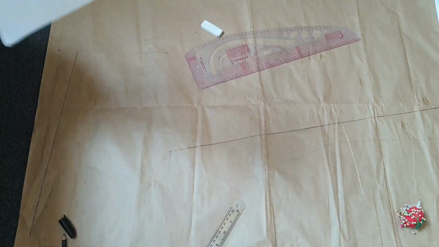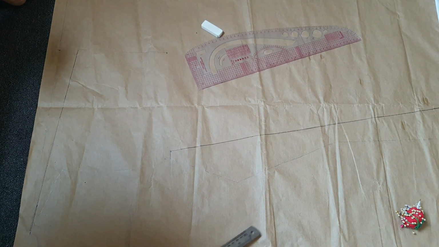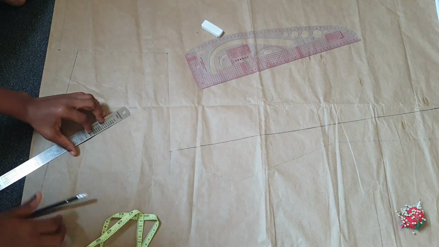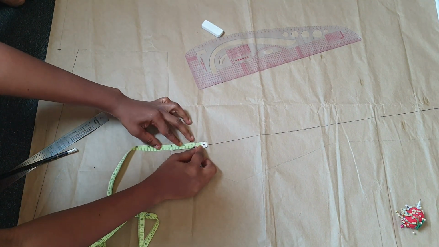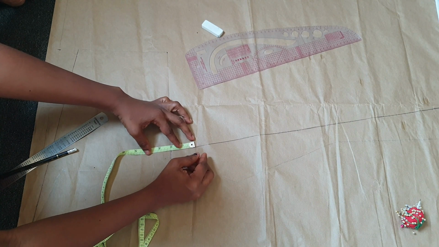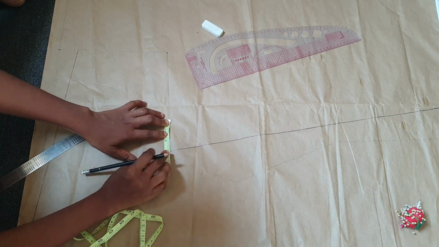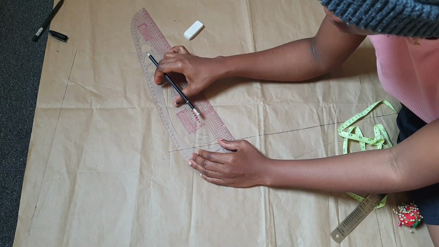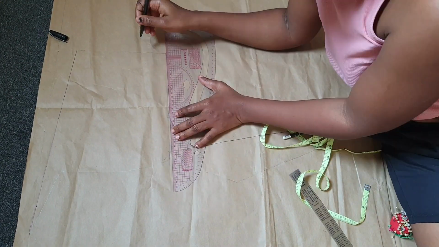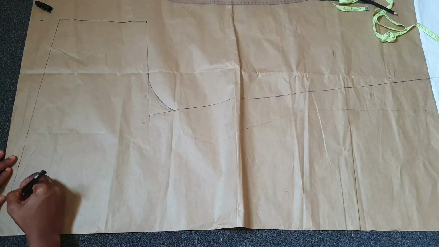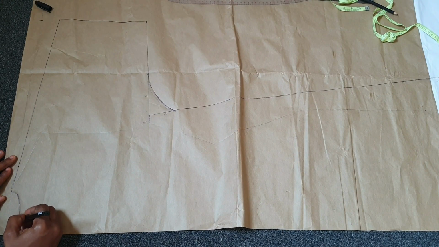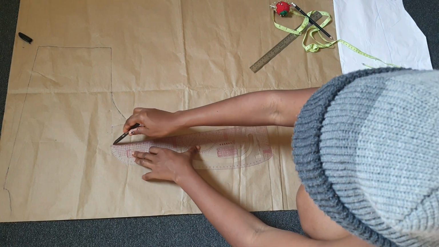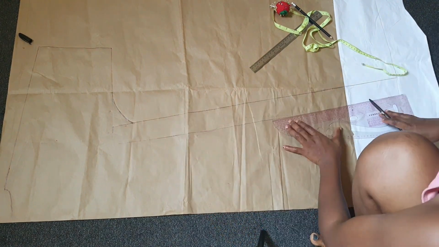Next, I extended the armhole depth line down to my sleeve length. From the armhole depth line, I went down 2 inches, while on the sleeve line I went in 3 inches. Then I created a curve to unite the sleeve and the body together. Almost done with the back pattern. So next I created my slash lines. I just eyeballed the measurement of the slash lines.